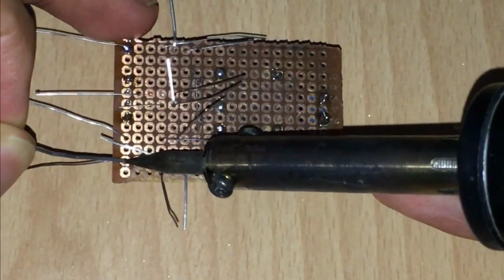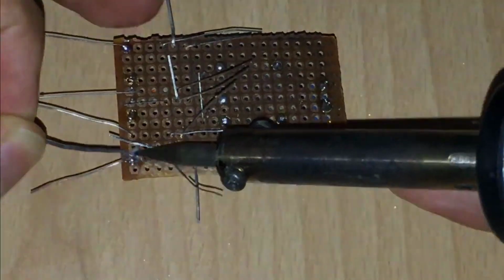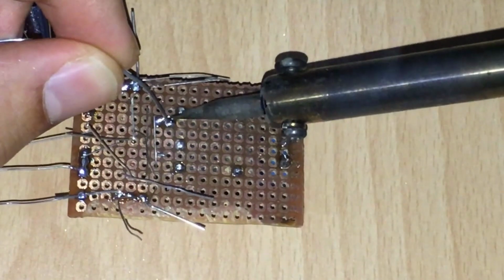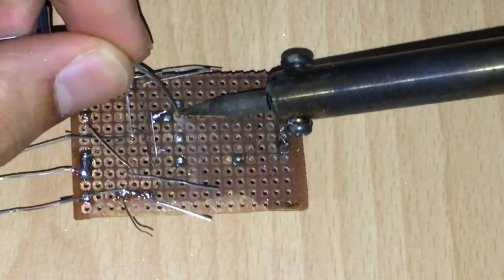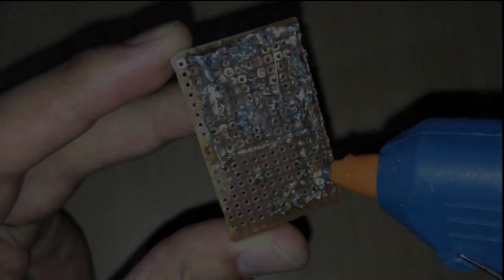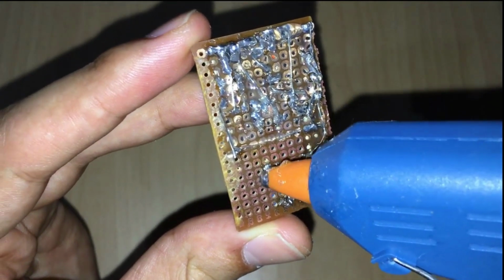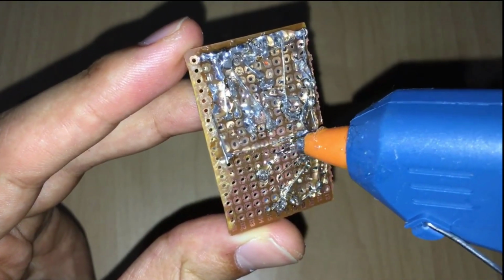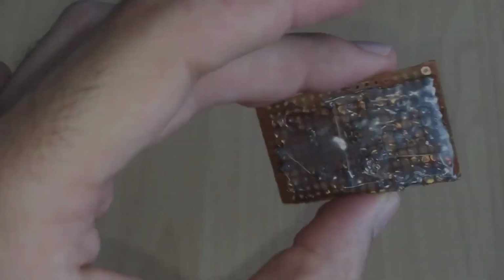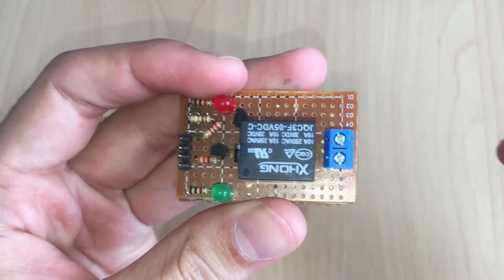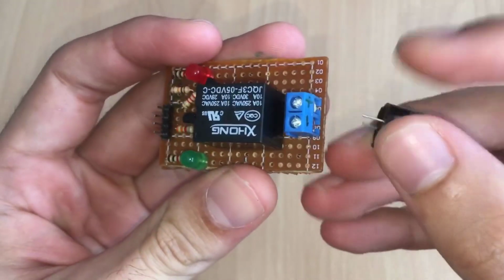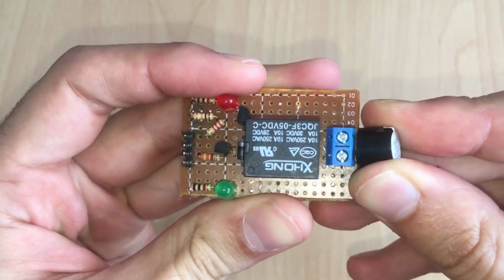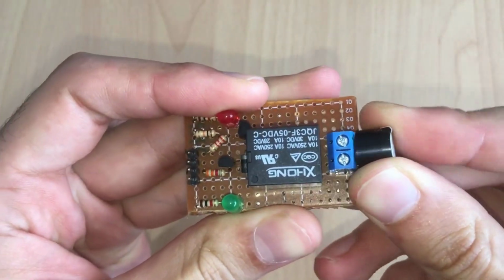To make this project permanent, I soldered the required components on a breadboard to make use of it later on. But remember to glue the connection side of the board after making sure that it's working properly to avoid unwanted short circuits in the future. As a final test, I mounted a buzzer on the output terminal of the board and tested both active low and active high pins to check if everything is okay. And here is the result.